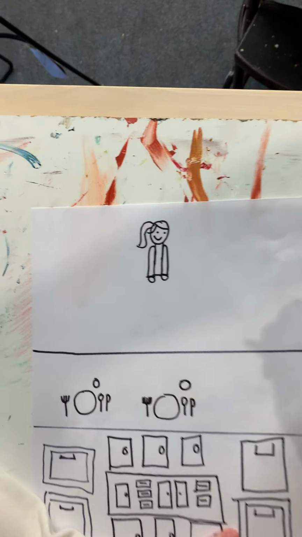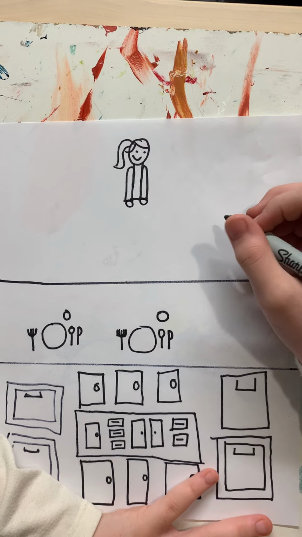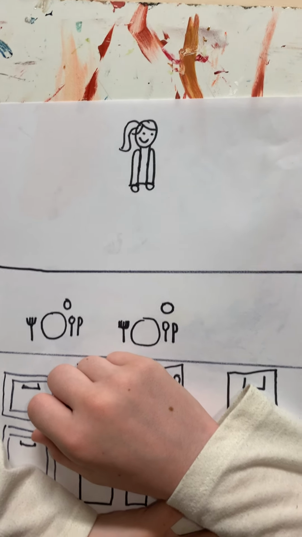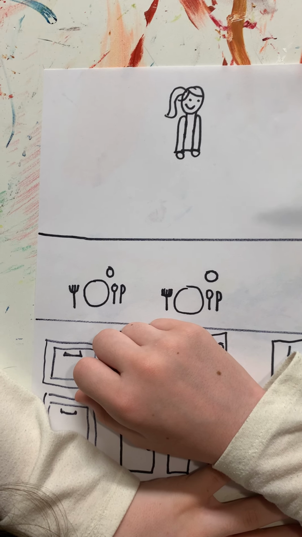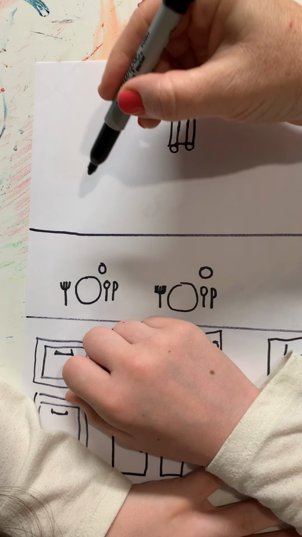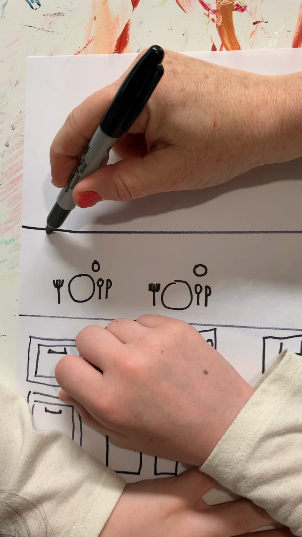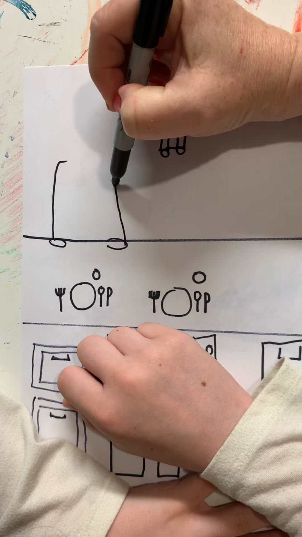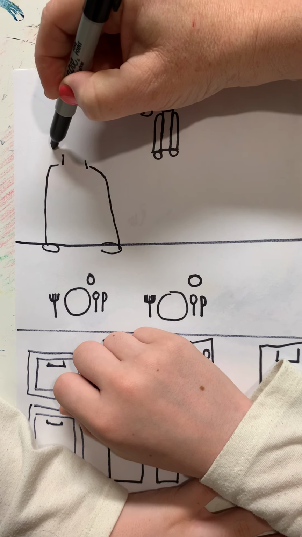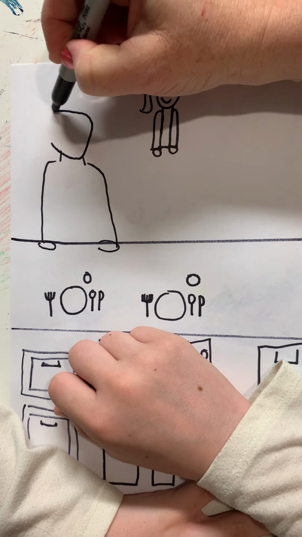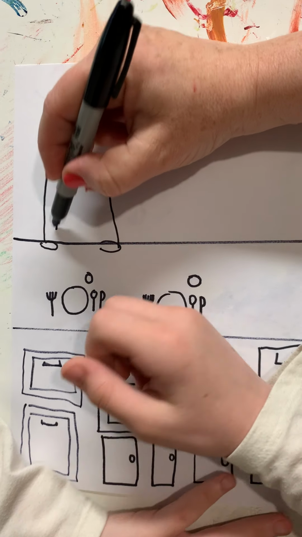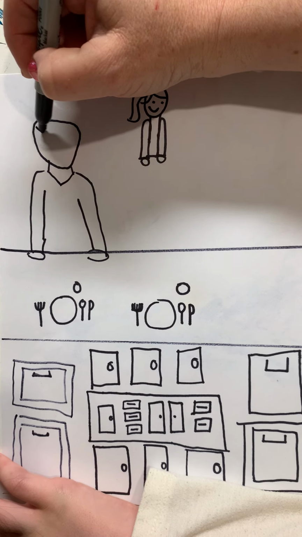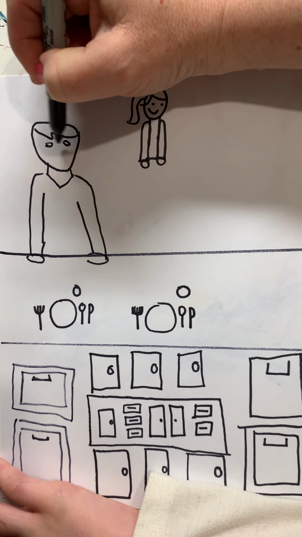Okay, so Brenna drew exactly what I told her to draw. She drew a person from the waist up, but I wasn't clear. What I wanted you to do was make it look like they're standing right behind this island so that their waist should be right here. So that's their hand right there, right? And this is their body, right? See, I wasn't clear. I'm sorry, Brenna.